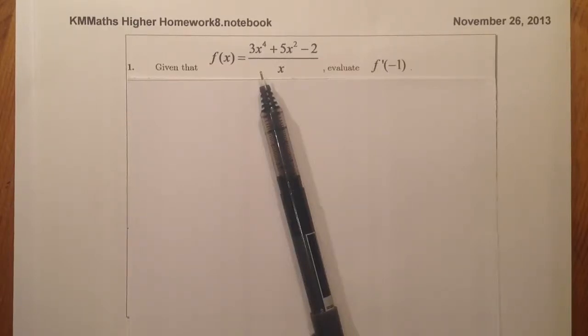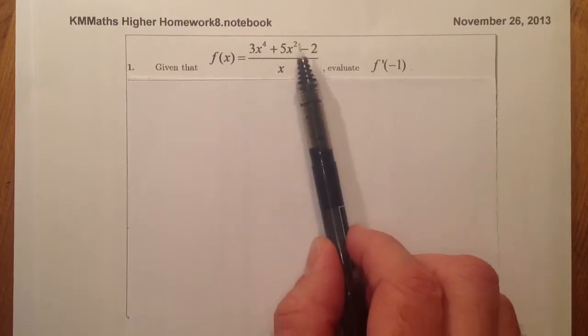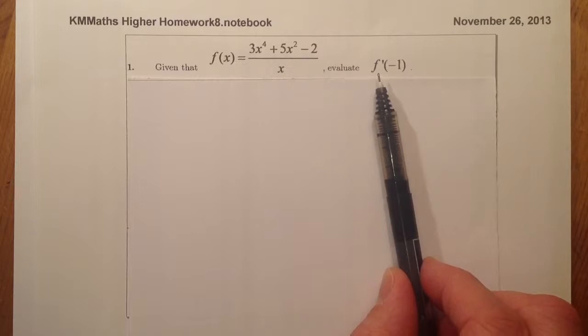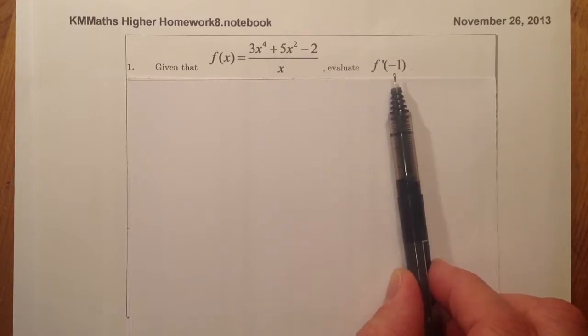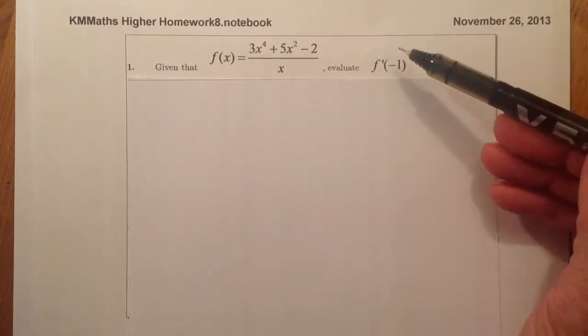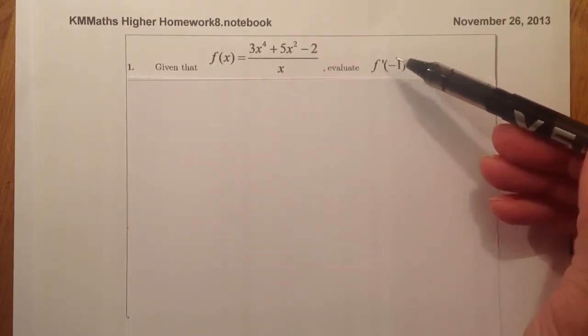Higher homework 8, question 1. I've been given a function, quite a complicated function. I've been asked to evaluate the derived function when x equals -1. I notice the derived function because there's a dash in there after the f, so that's f dashed.